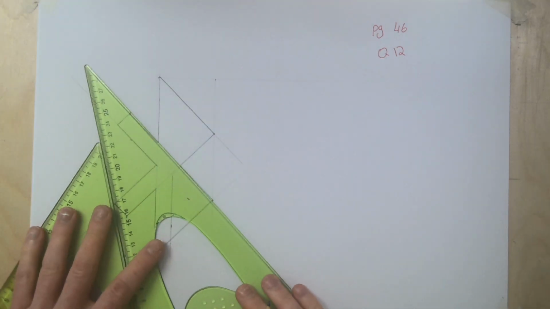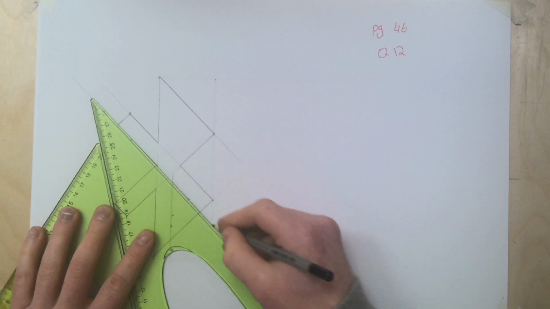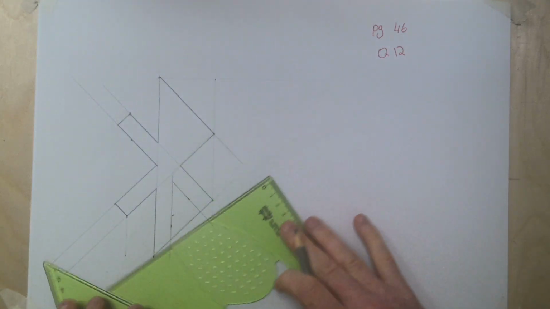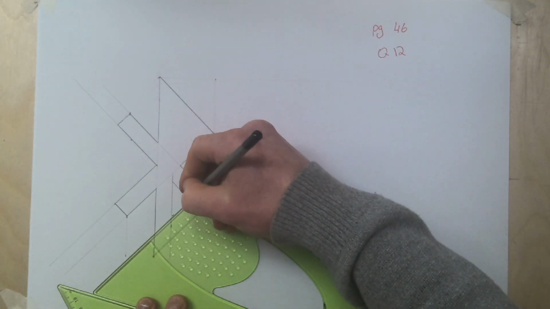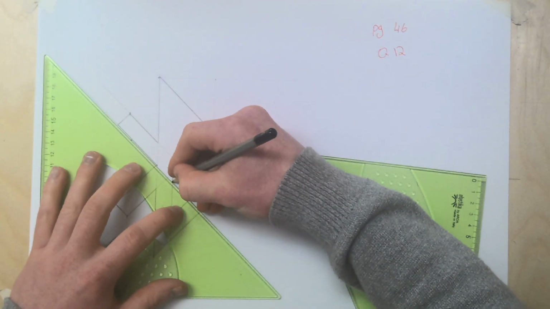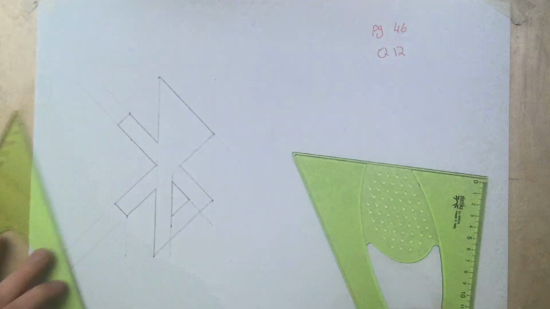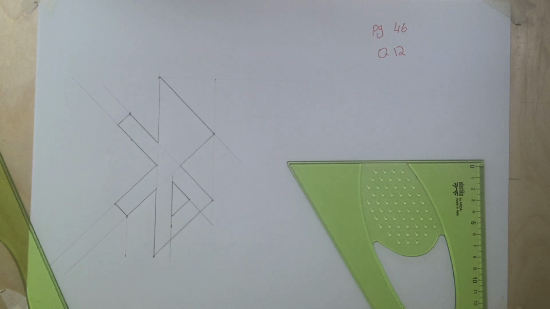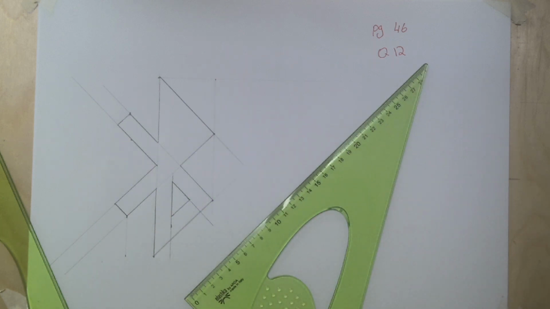Now I need to do my two side lines. So parallel to this one, through that 15 millimeter mark there. Parallel to this one, through this 15 mark there. So that's what I'm after ending up with. And I'm going to do the exact same thing up on the top then.